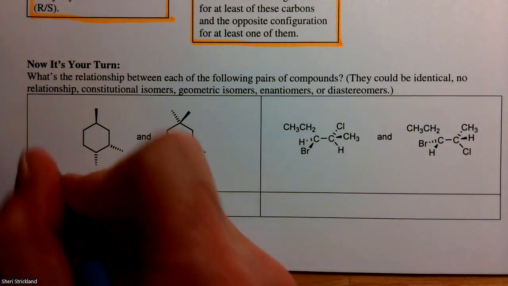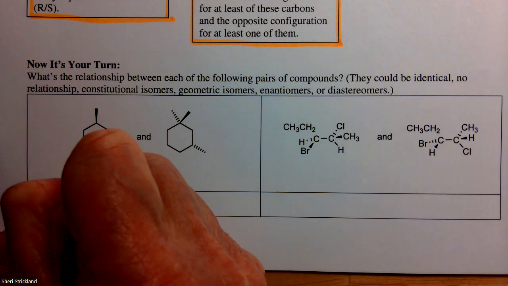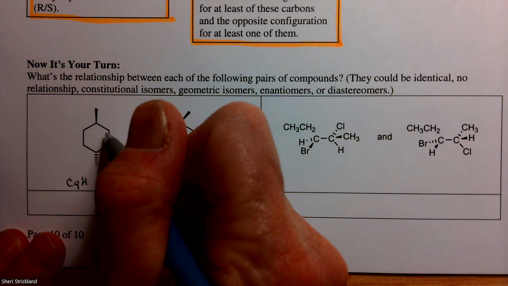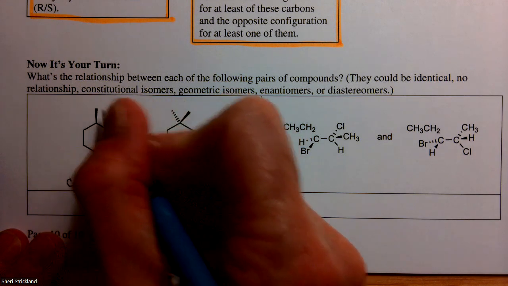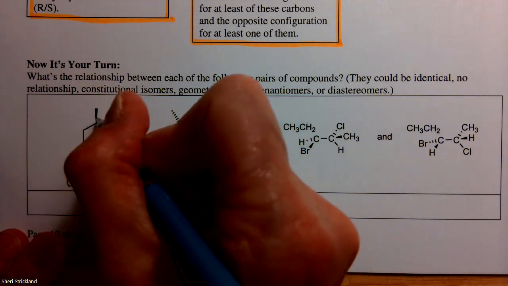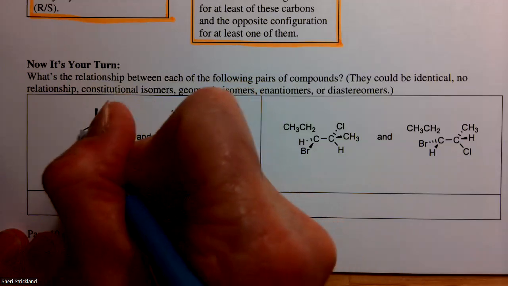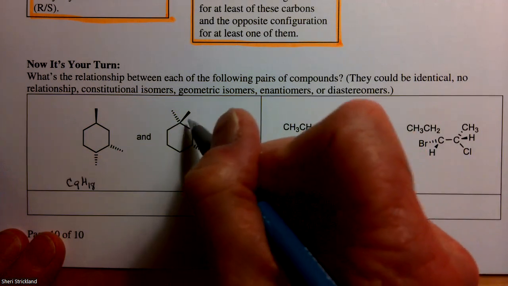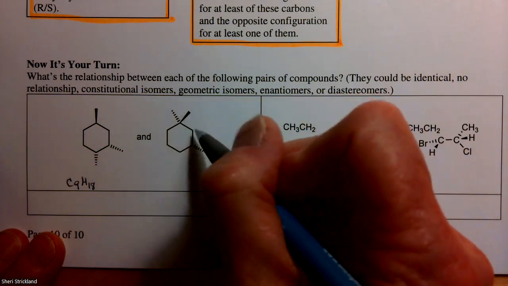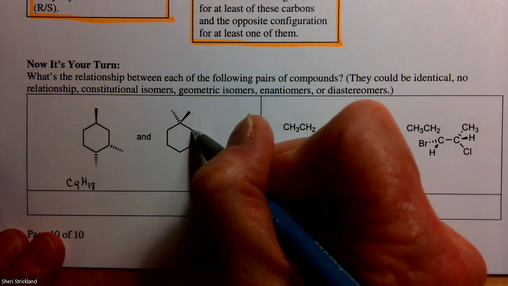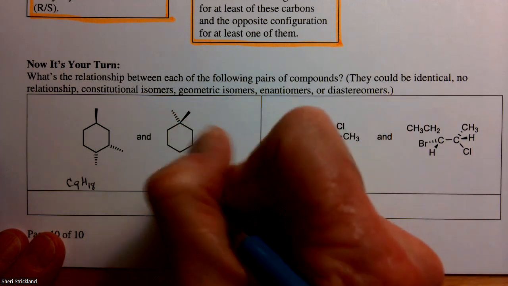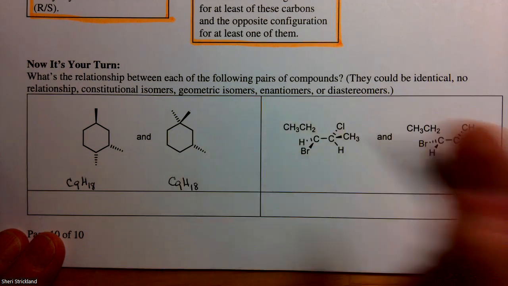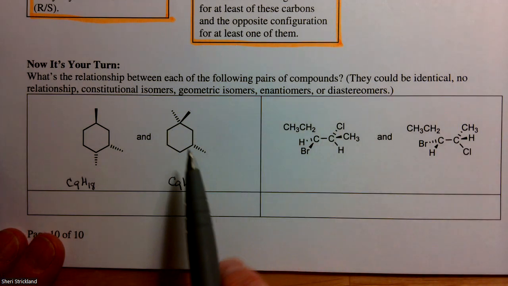So this one is C9, H, let's see, 3, 6, 9, 11, 3, 6, 9, 10, 11, 12, 14, 16, 18. Okay. And then if you come over here, 3, 6, 9, 10, 12, 14, 16, 18, still C9, H18. So we know that there is some kind of relationship.